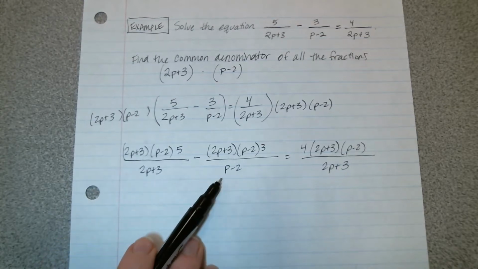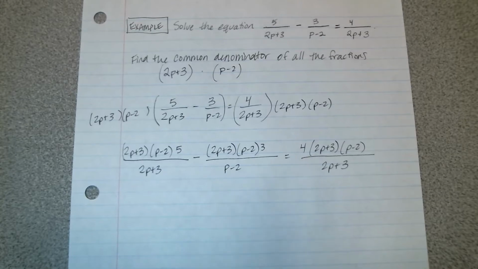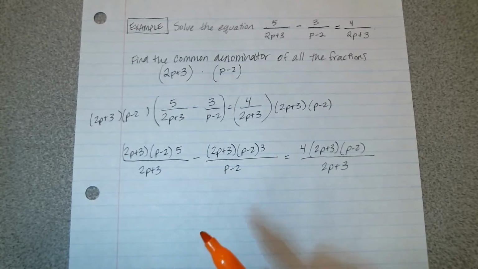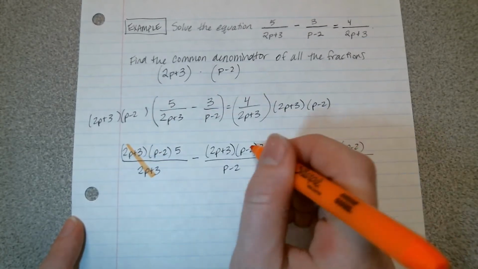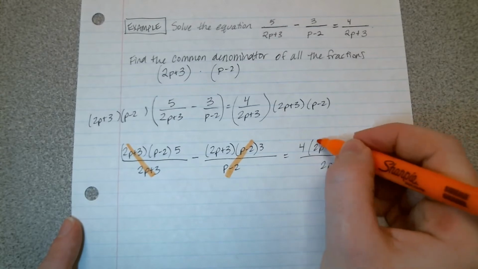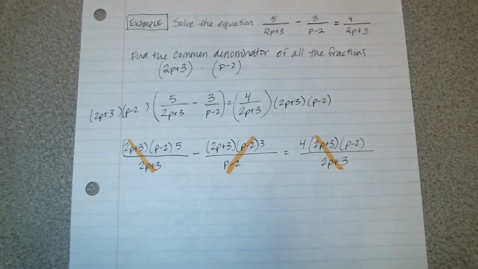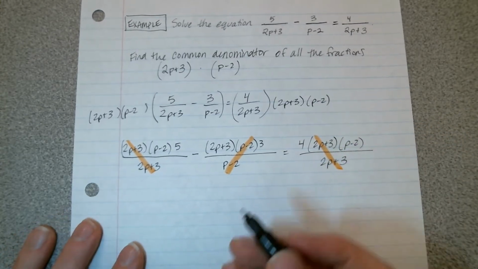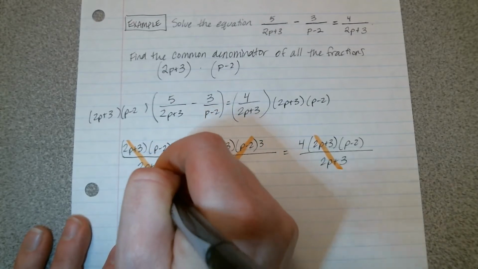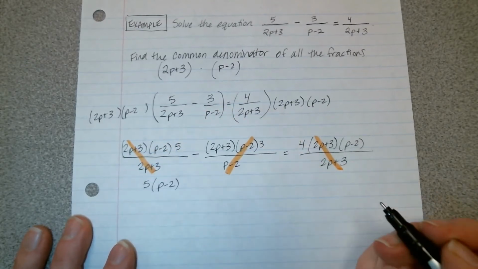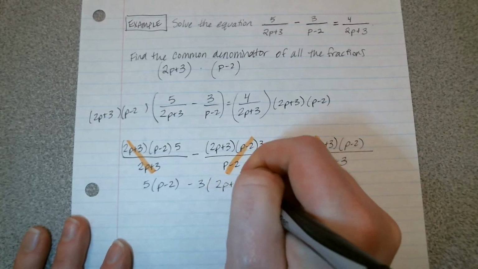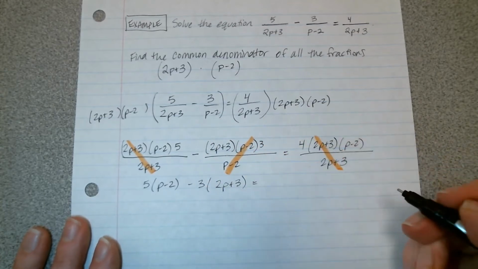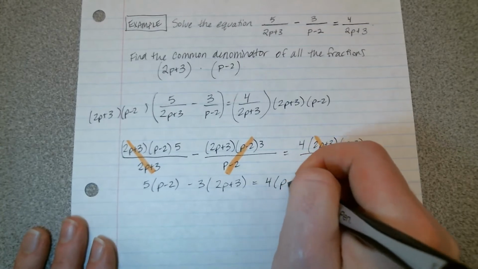Okay, so here I've distributed that product into every term in this equation, and now you can see that some of these factors are going to cancel and eliminate our fractions. So maybe I'll use a highlighter for this. These two factors are going to cancel, these two factors, and these two factors. So when we complete that cancellation, we're left with 5 times the quantity p minus 2 minus 3 times the quantity 2p plus 3 equals 4 times the quantity p minus 2.